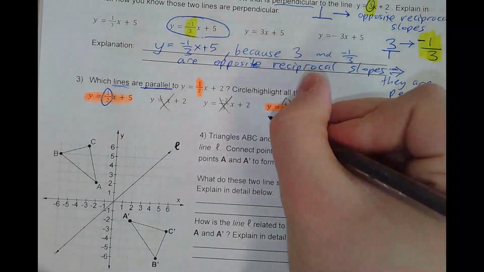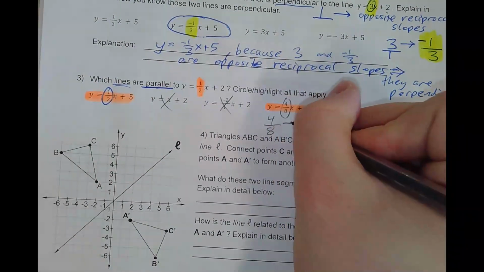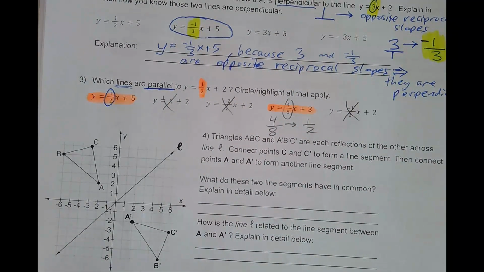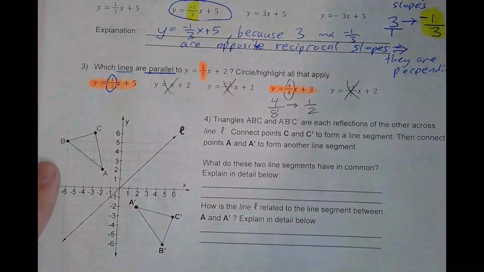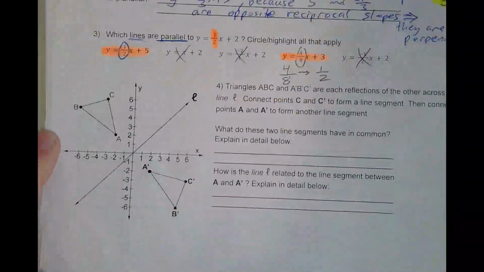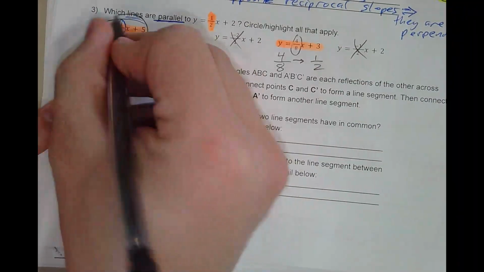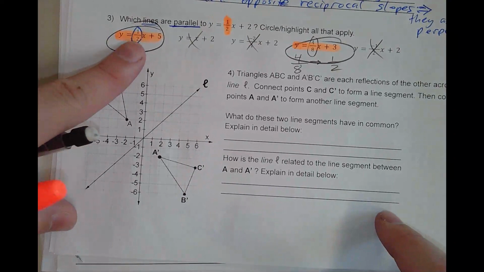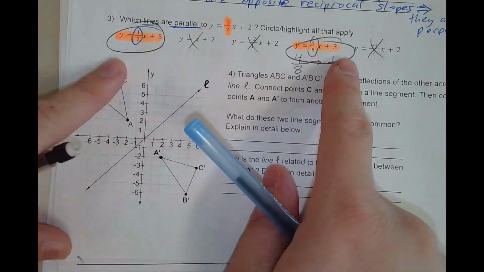4/8. Isn't 4/8 also just 1/2? Let's see. What is 4 divided by 8? It's 0.5. What is 1/2 as a decimal? It's 0.5. These are the same slopes. Okay, let's look at the next question now. So the correct answer for that number 3 was, there are 2 answers. It is right there, 1/2 x plus 5, and also 4/8 x plus 3.